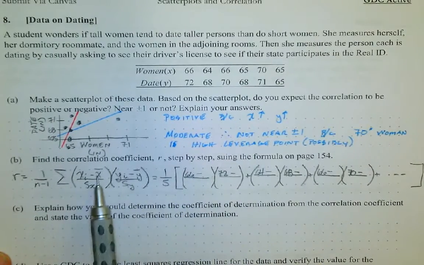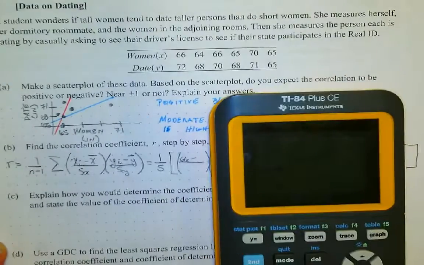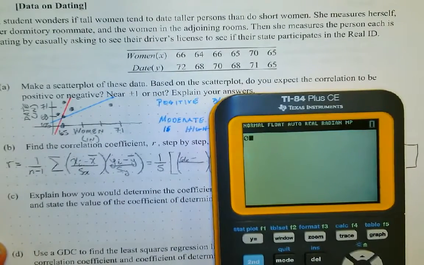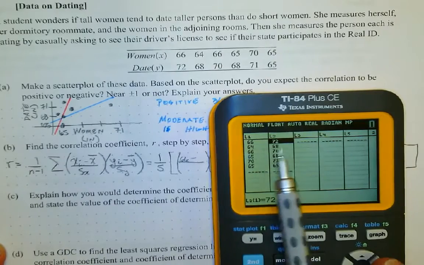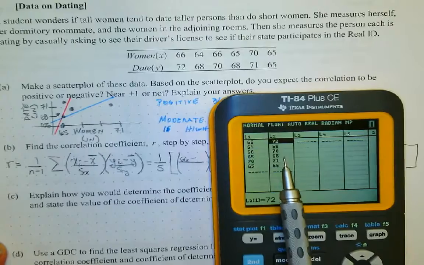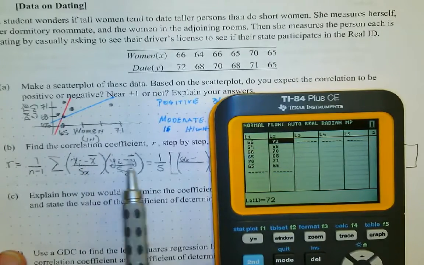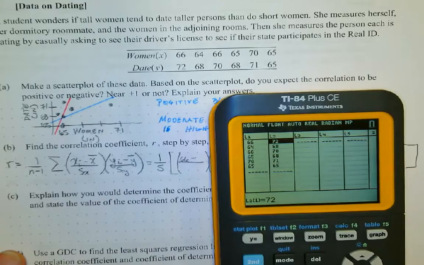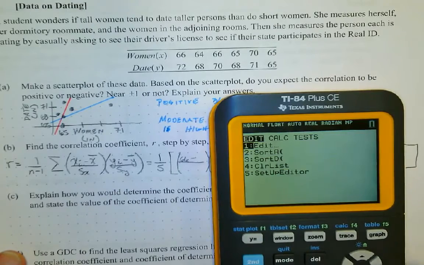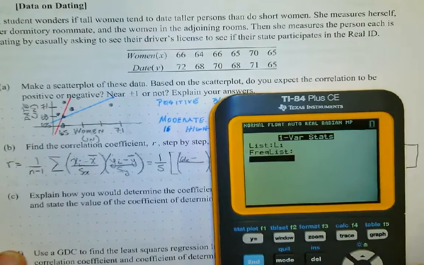We need to calculate the x bar and the s sub x, and we can do that using our calculator. So I can come over here, clear this out, stat edit, and I have the information already entered into my calculator. If I want to calculate the x bar, y bar, s sub x, s sub y, come over here to stat calculate, one variable statistics.